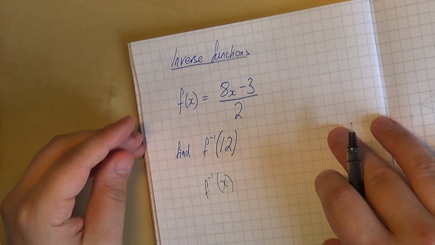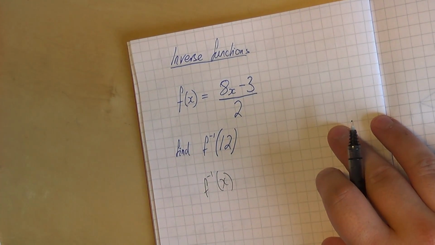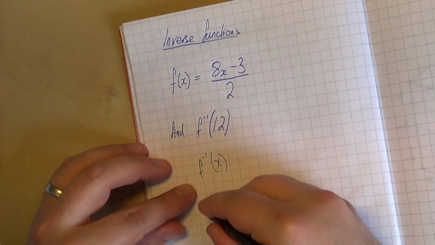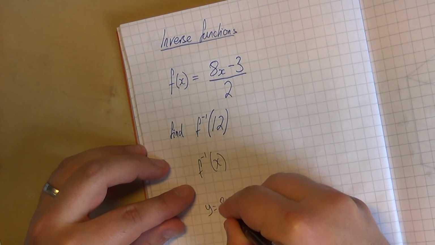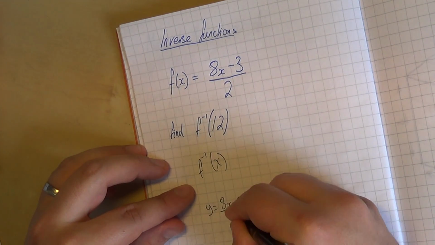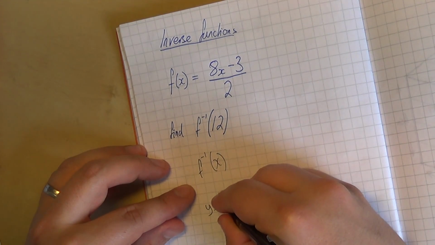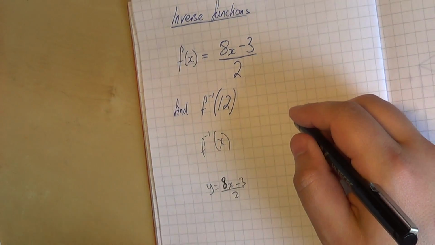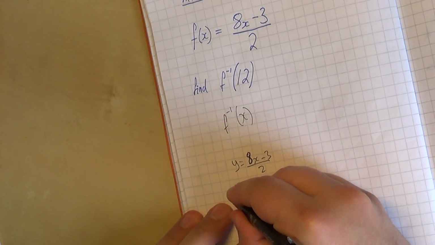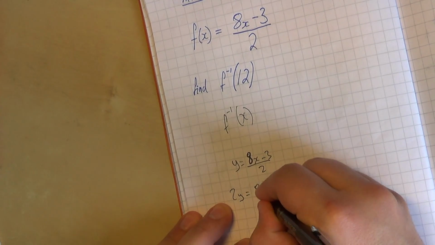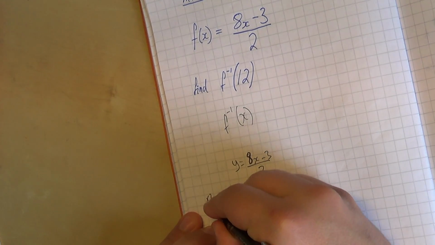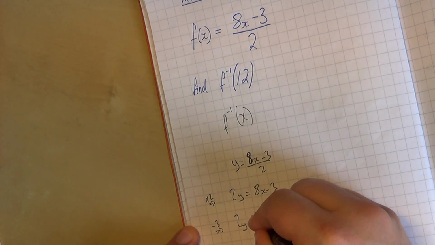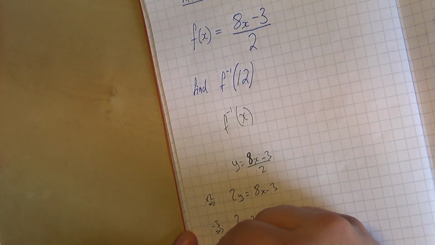To do that, I'm going to put in what's called a dummy variable. So I'm going to pretend that f of x is just y here. So I've got an equation like ones we've seen before. And to find the inverse, that means end up where you started. And we started with x. So that means get x by itself. So we're going to multiply by 2, take 3 and divide by 8.